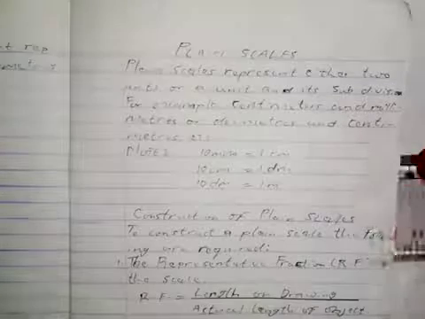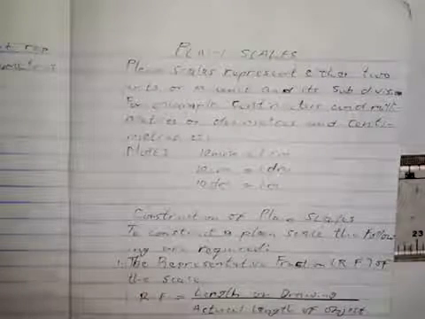As I said, we focus on the plane scale here, and we are going to do the construction of the plane scale as time goes on.